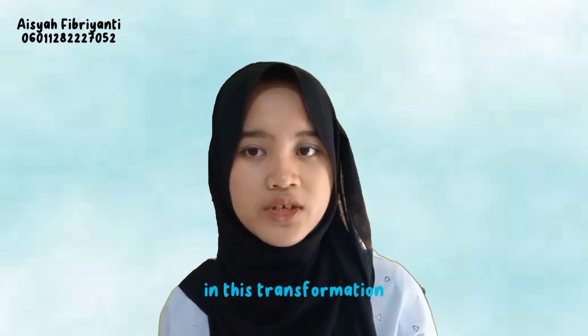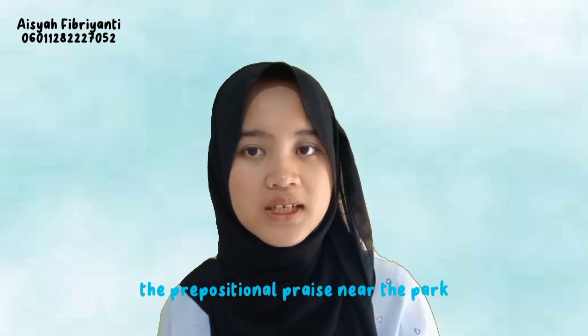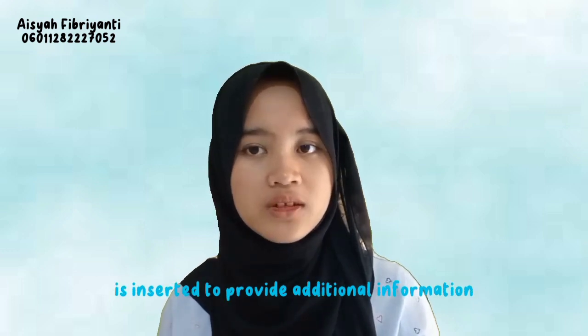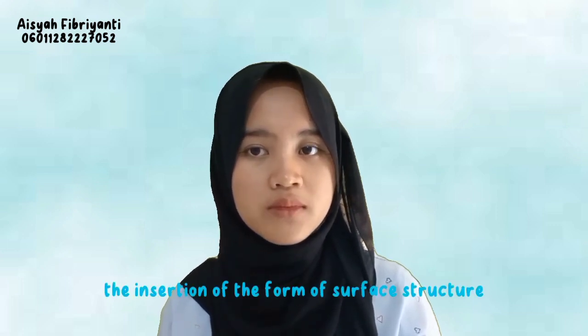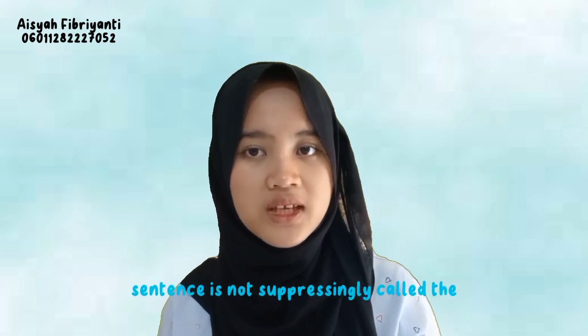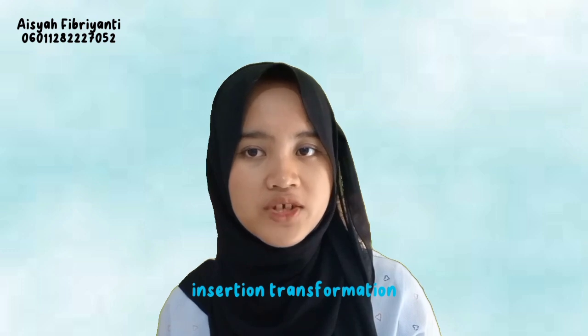In this transformation, the prepositional phrase near the park is inserted to provide additional information about the location of the store. The insertion of that to form a surface structure sentence is, not surprisingly, called the that insertion transformation.